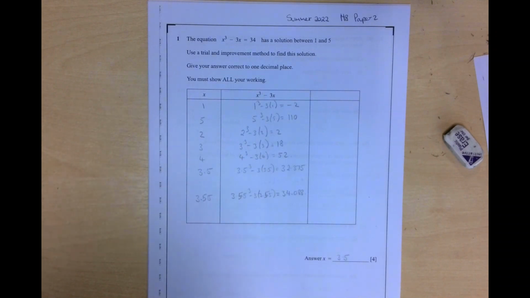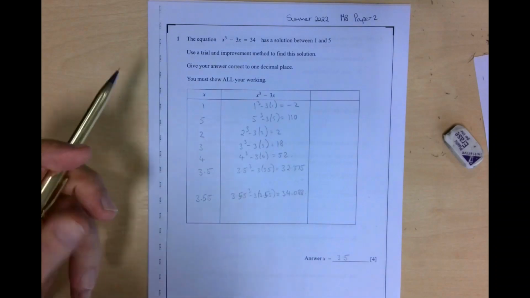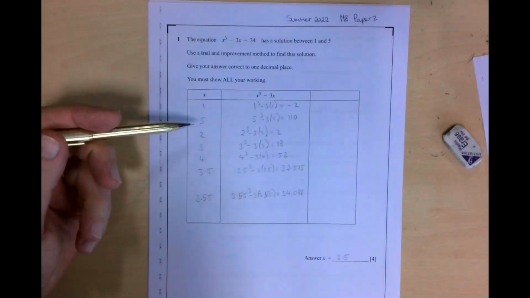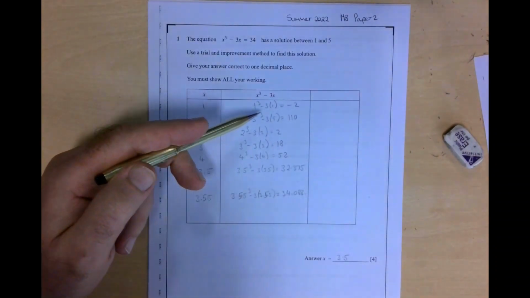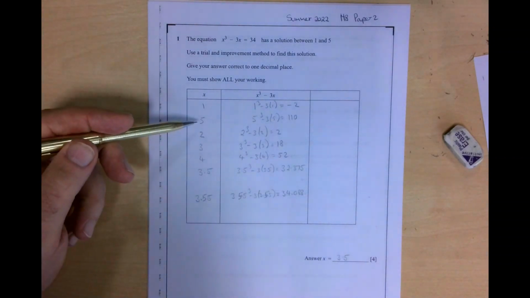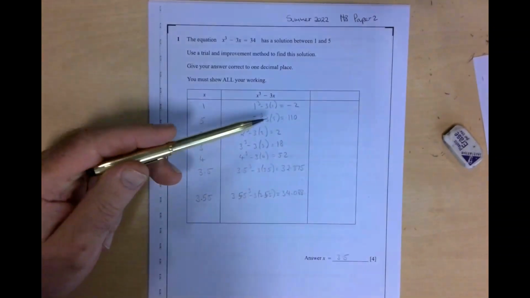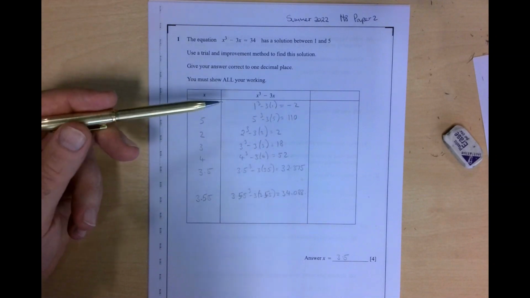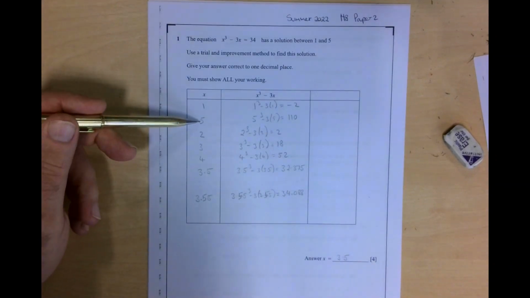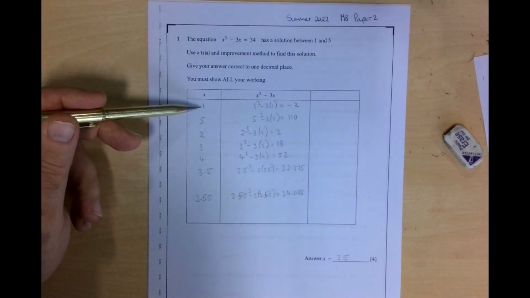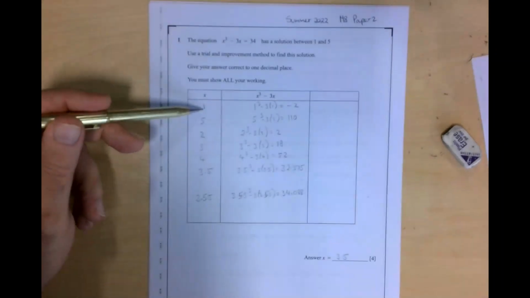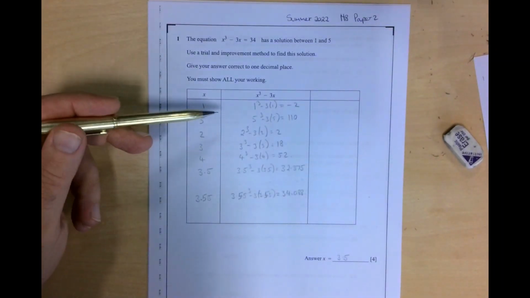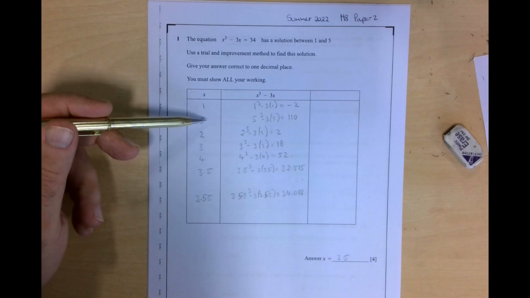So trial and improvement means you're just guessing values. When we put in 1 we get negative 2, so 1 cubed take away 3 times 1 is negative 2. We put in 5: 5 cubed take away 3 times 5 is 110. So the answer is between 1 and 5, and it's going to be closer to 1 because negative 2 is much closer to 34 than 110 is.